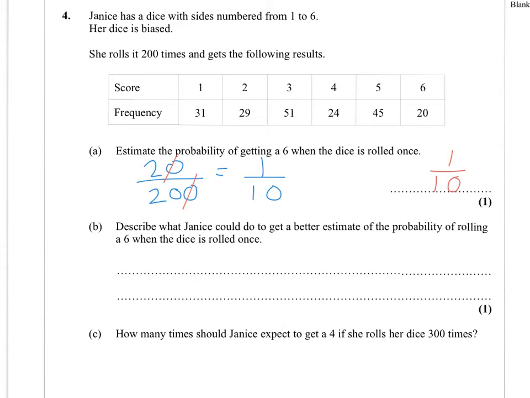Now, what does it say? Describe what Janice could do to get a better estimate of the probability of rolling a 6 when the dice is rolled once. We've generated our probability from rolling it 200 times. The fact is, the more times we roll it and record our results, the better estimate of the probability we get.